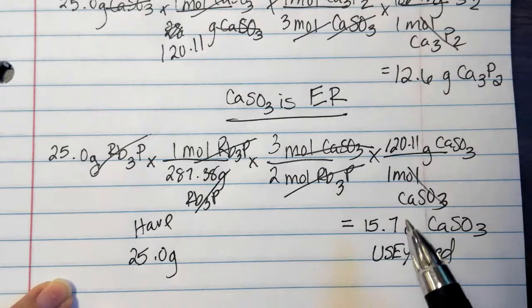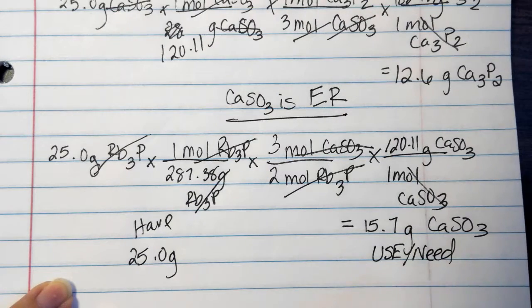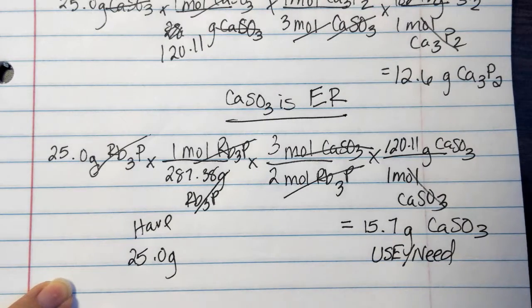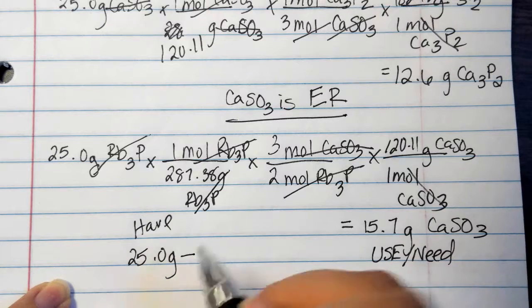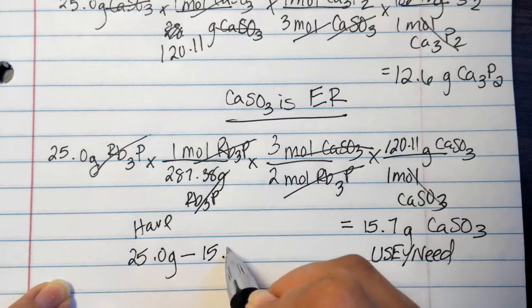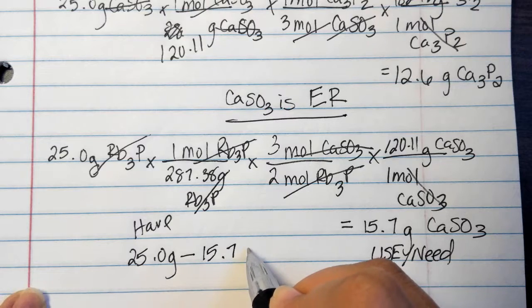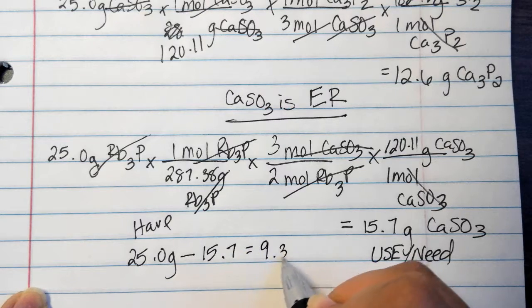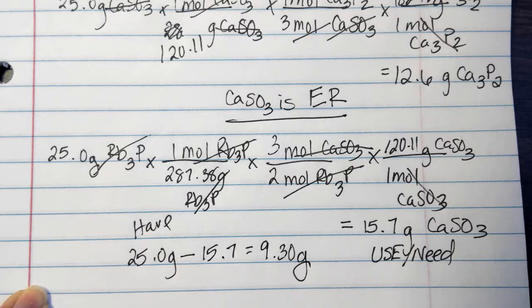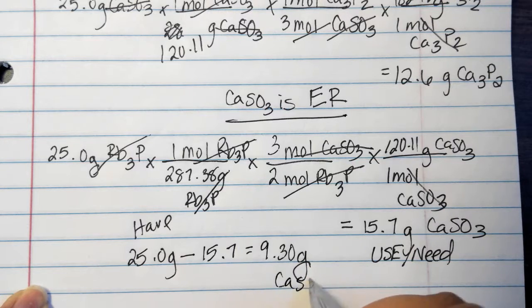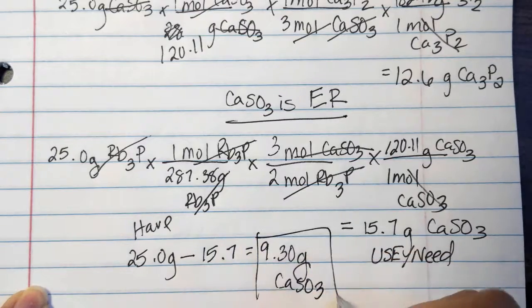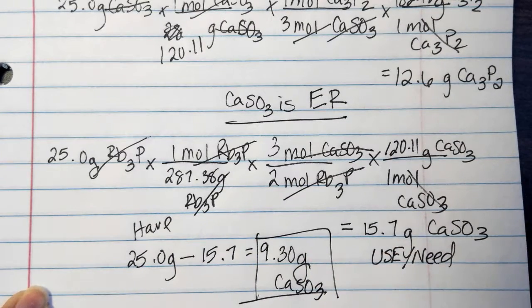I have to pay $15.7 for some clothes or maybe some food. Well, I have $25, so I'm going to hand $25 to the cashier, and they are going to take 15.7 away from 25, and it's going to leave me with $9.30, or 9.30 grams of calcium sulfite left over. And that's how you find excess reactant.